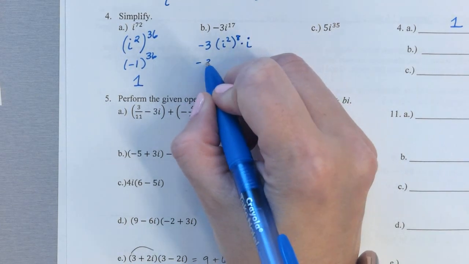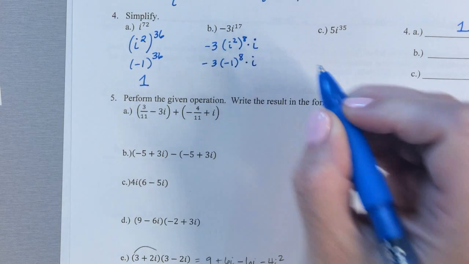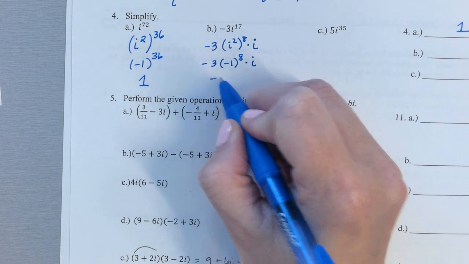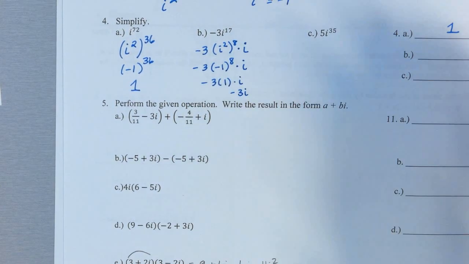Okay, and then plug in your negative 1. So negative 1 to the 8th power. Is that positive 1 or negative 1? Positive. So negative 3 times 1 times i is going to be negative 3i.